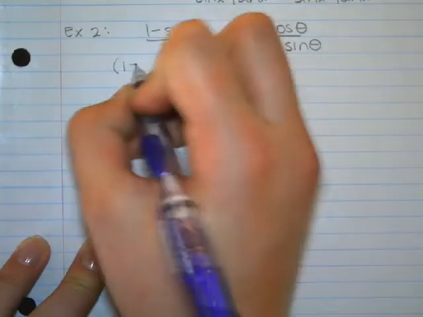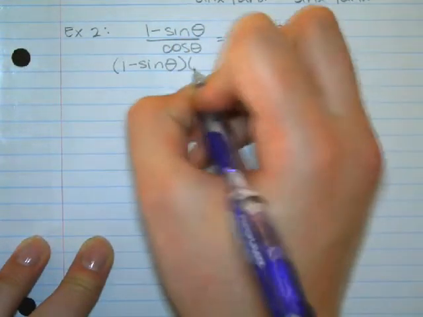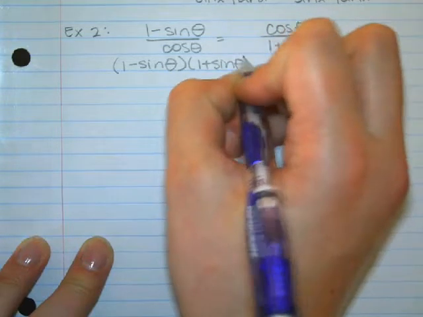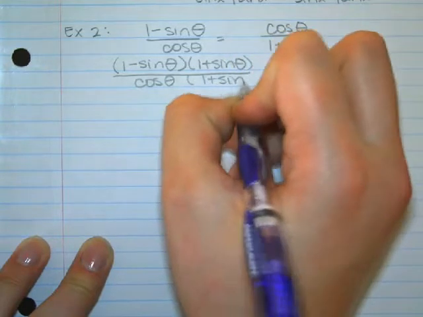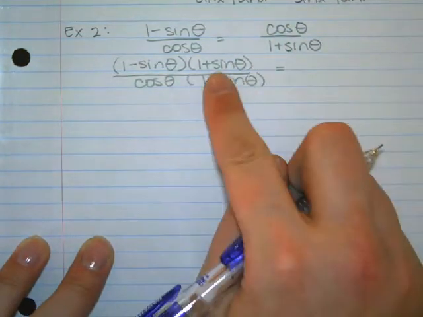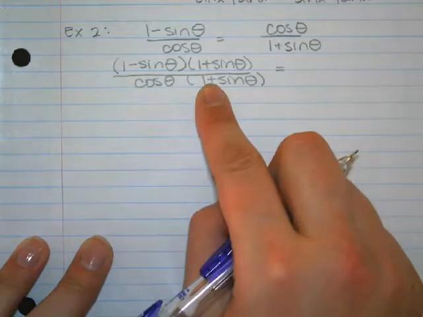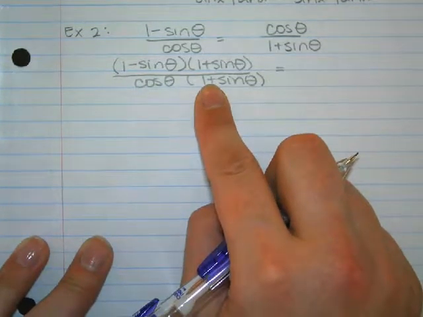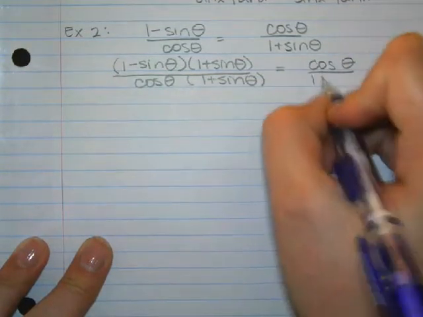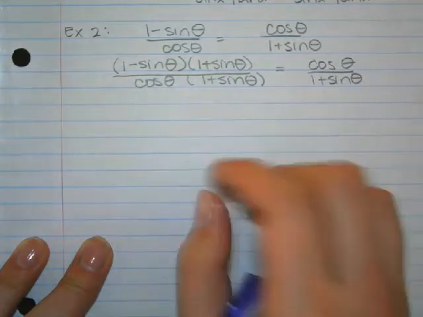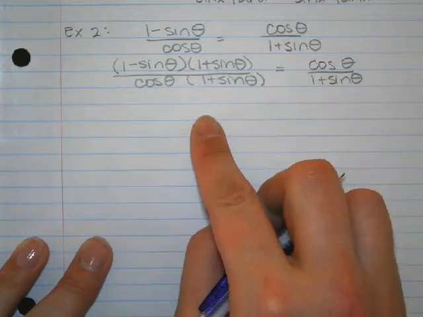Does it always work? No. Does it work sometimes? Yes. So it's a strategy that we're going to save and maybe use. Okay? So I'm going to take the left side and I'm going to write 1 minus sine theta times 1 plus sine theta. And then on the bottom, I have cos theta times 1 plus sine theta. So what I did is I took the original problem and I multiplied by the conjugate on the top and the bottom. Okay? I didn't cross multiply. I'm keeping the problem on the right the exact same.